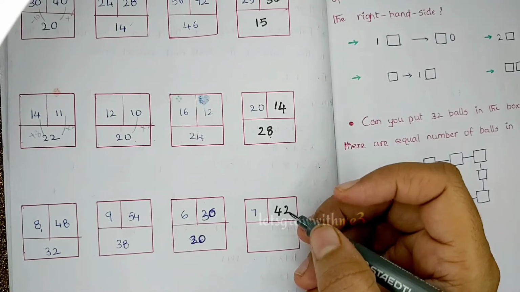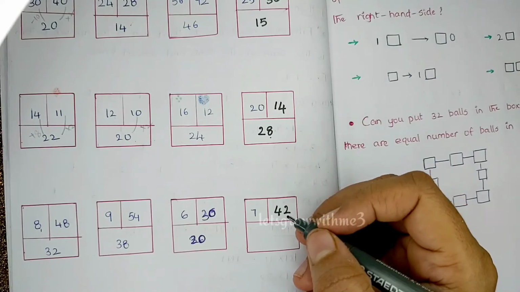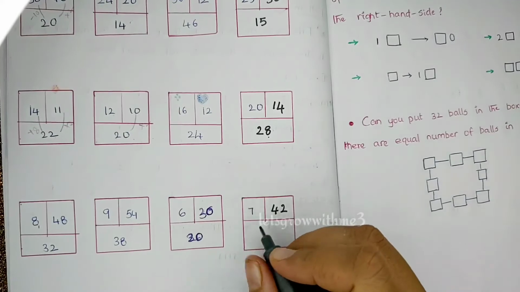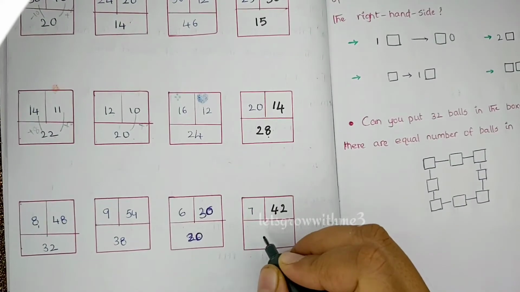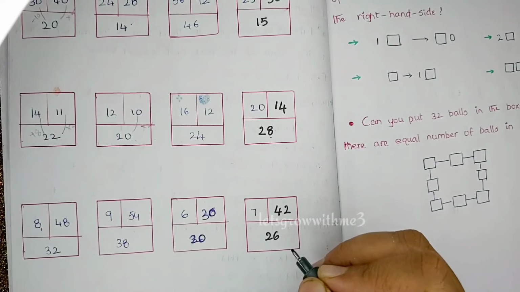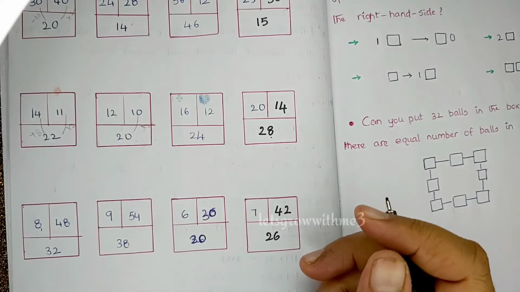So if we observe all the values, all are satisfying this pattern. Okay, so one is times and one is minus 16 pattern. So let's write down the answer: 26.